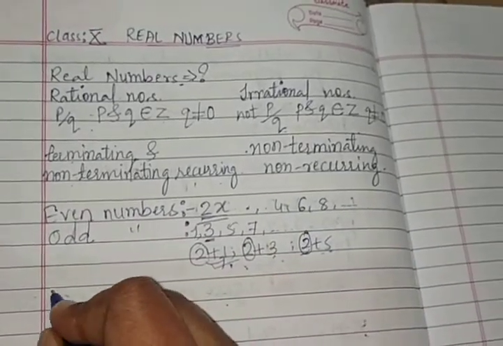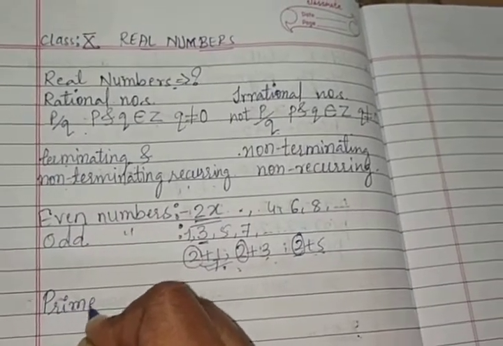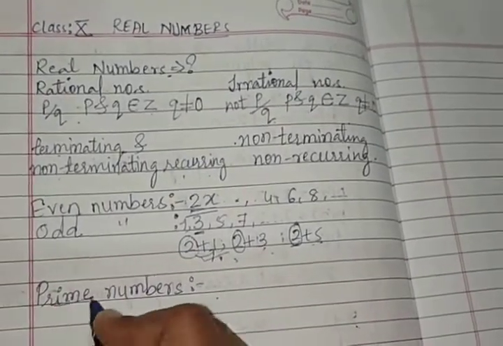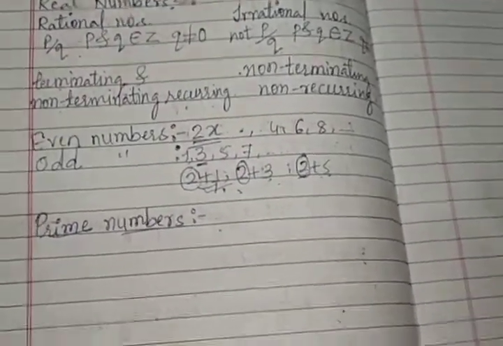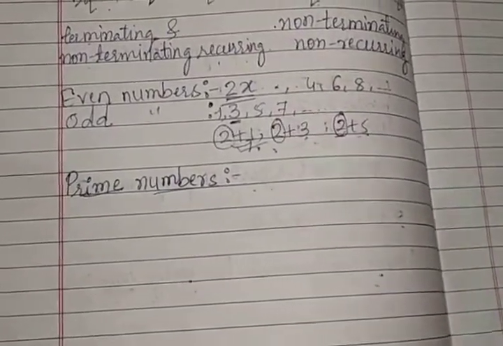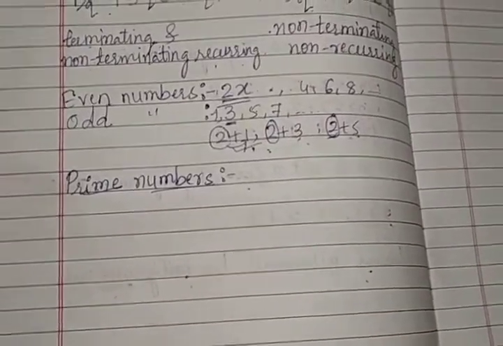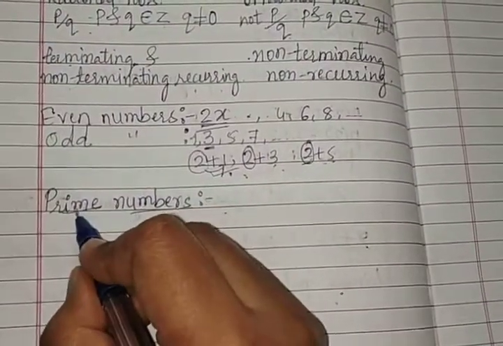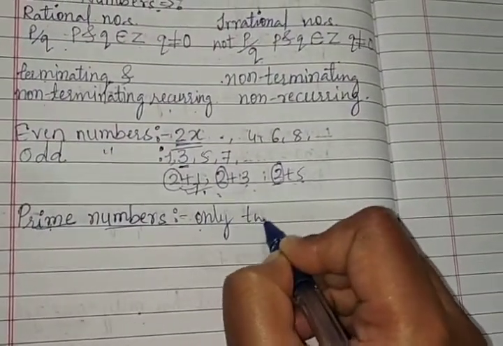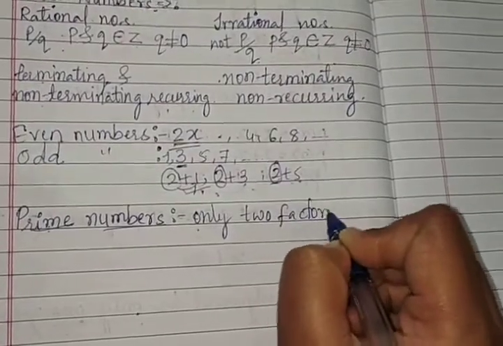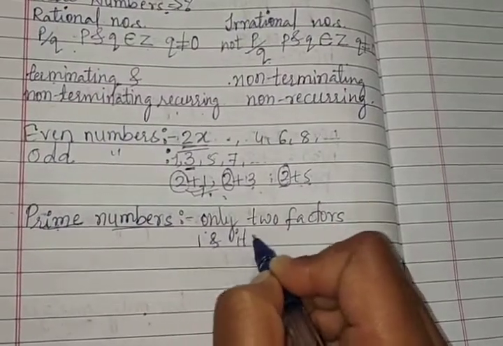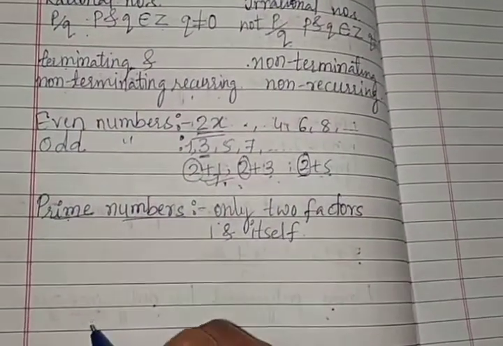Now what are prime numbers? Most of us say the definition that prime numbers are the numbers which are divisible by itself and 1. So what we can say in general is prime numbers are the numbers which have only 2 factors. And those factors will be the number itself and 1. Such numbers are called prime numbers.